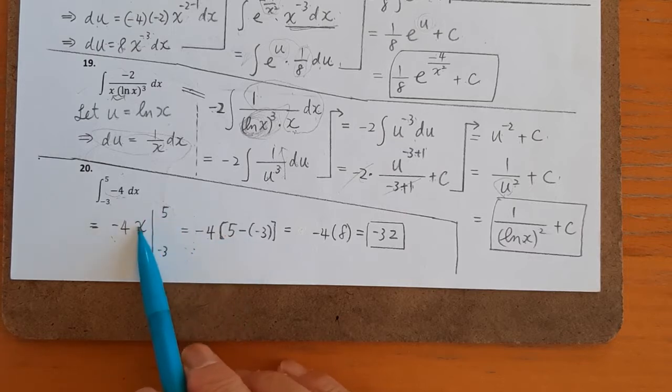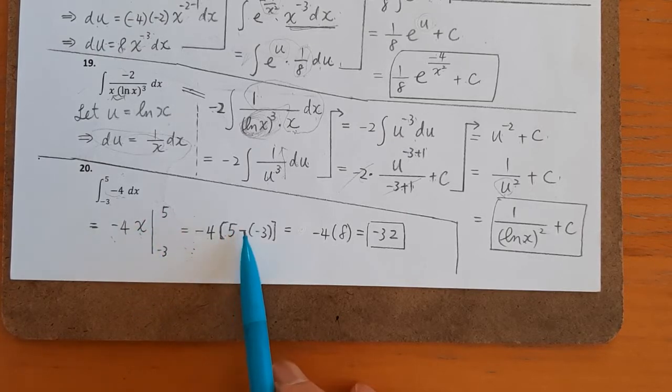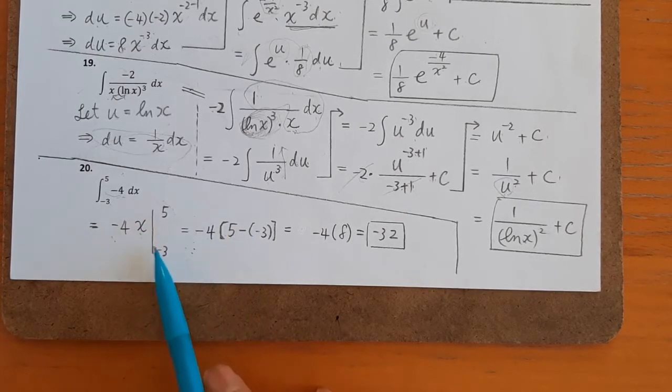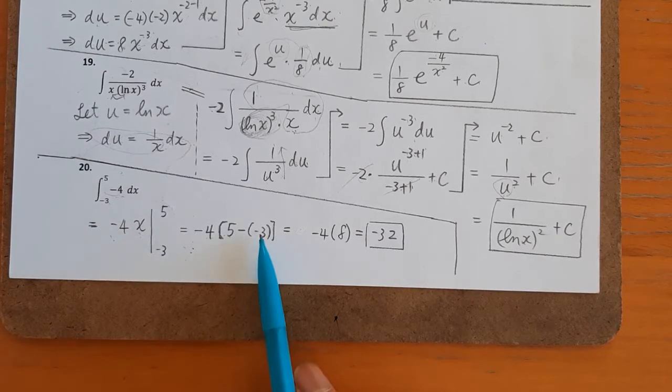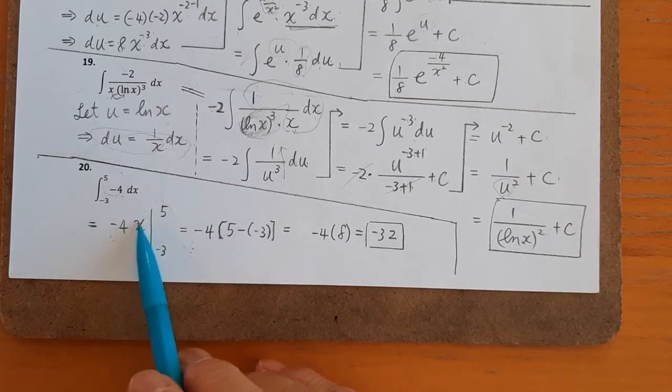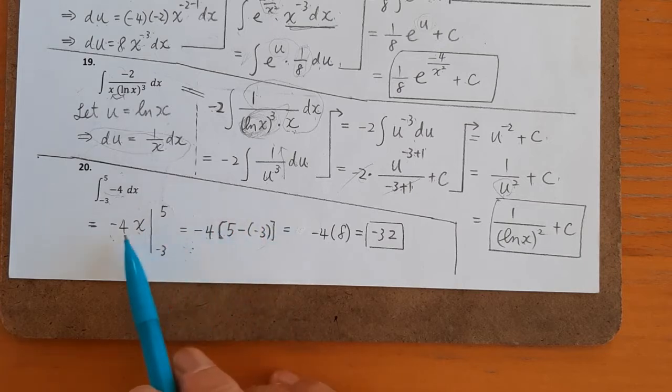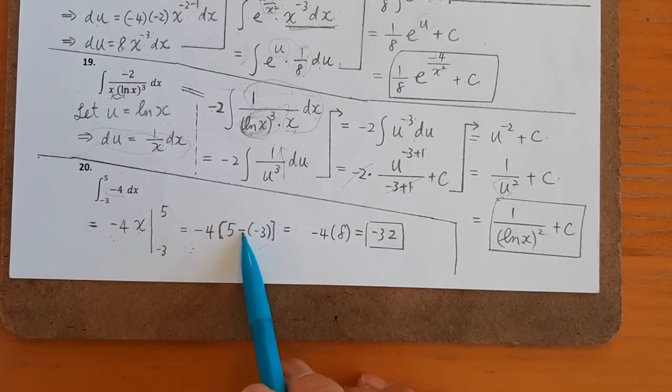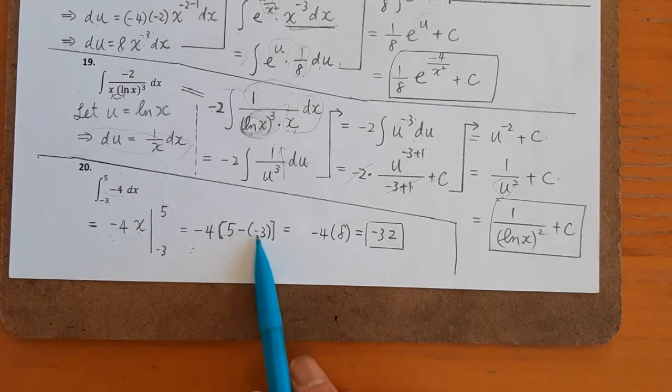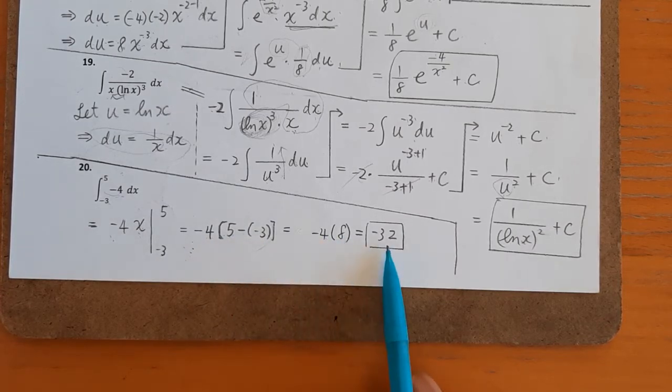-4 times 5, plug in. Minus -4 times -3, put in x. -4x is substituted by 5, minus x substituted by -3. And in this subtraction we get 8 times -4, which is -32.